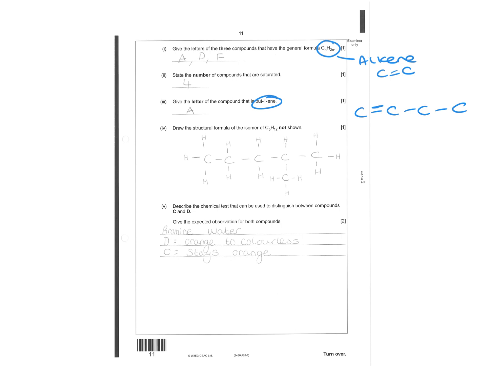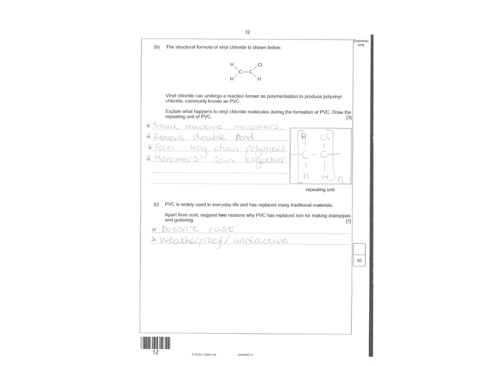And then describe the chemical test between C and D. So expected observations, add bromine water. D's got a double bond, so it's going to go from orange to colourless. C stays orange. Then this is an alkene. It's an alkene that's used to make plastics, PVC, which we know about.